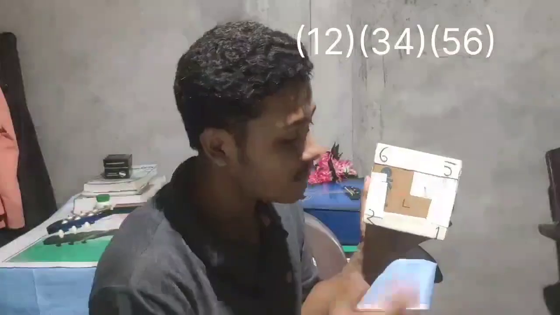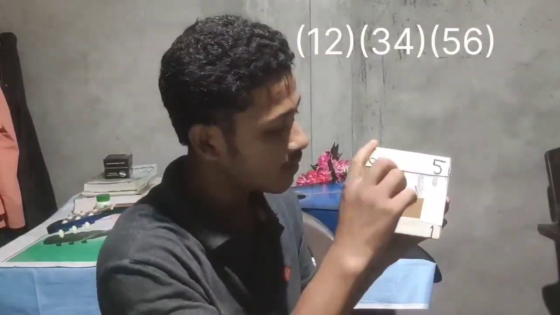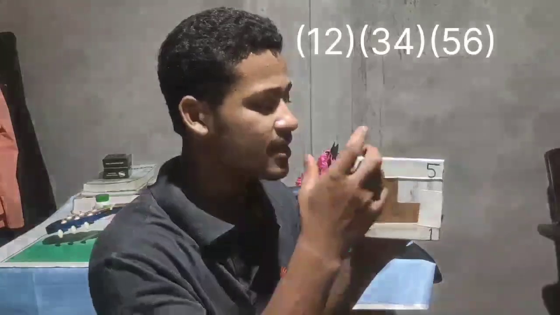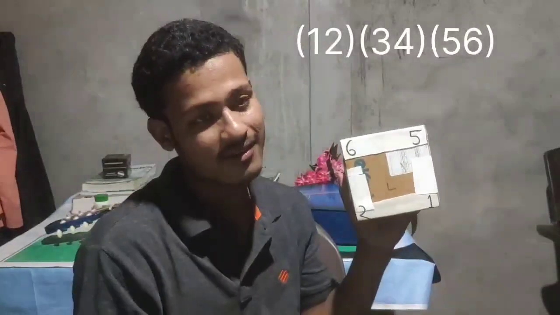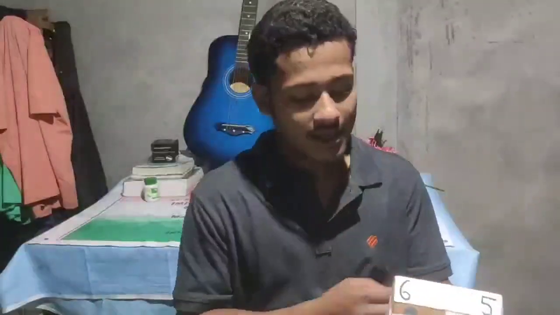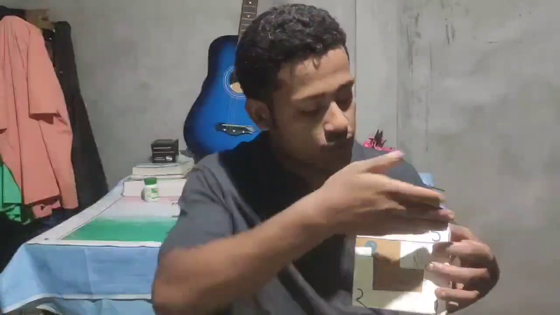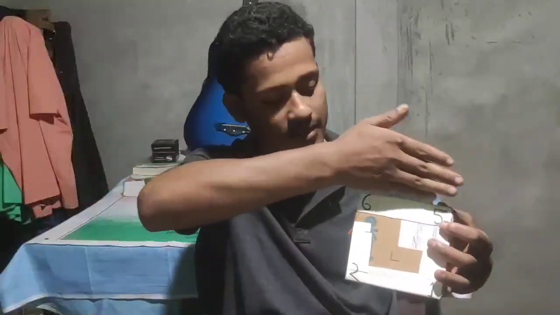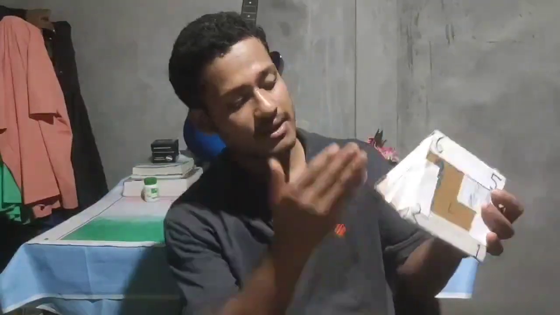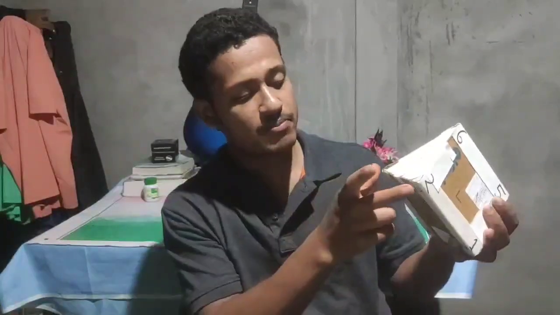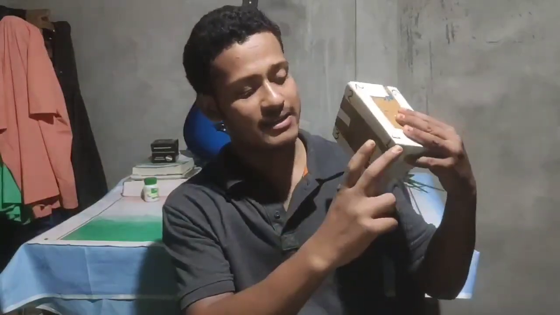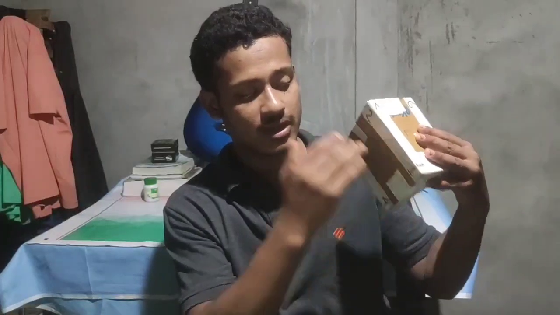Right? So this will be a permutation. What will be the permutation? (1 2)(5 6)(3 4). This will be a reflectional element. Another reflectional element: let us consider a plane that passes through 5, 6 and the midpoint of this line and this line. Okay?